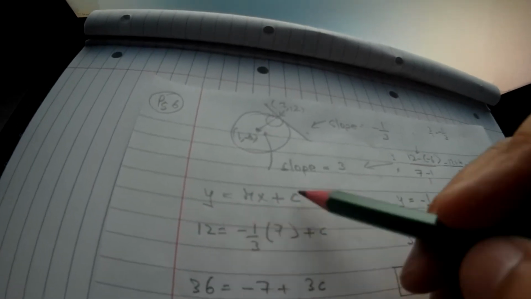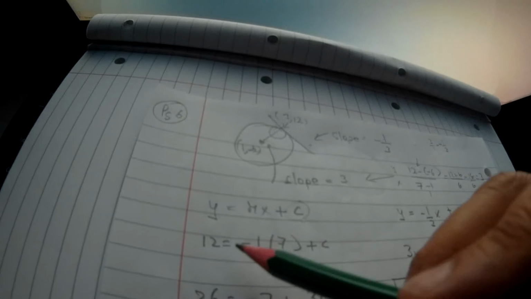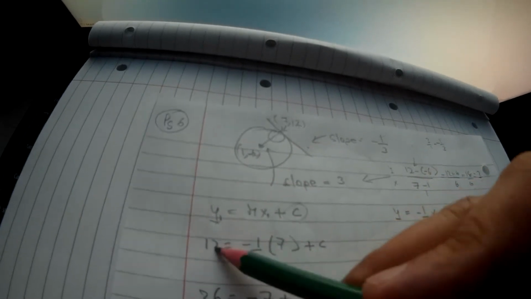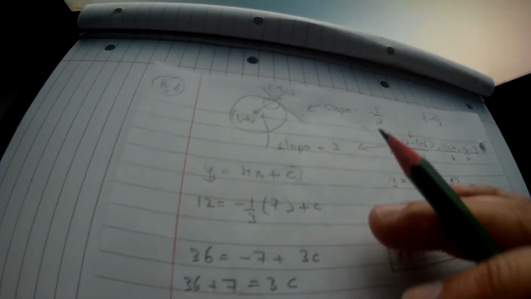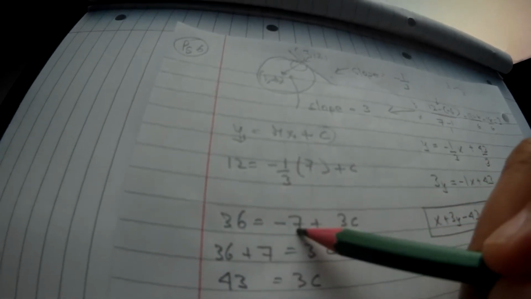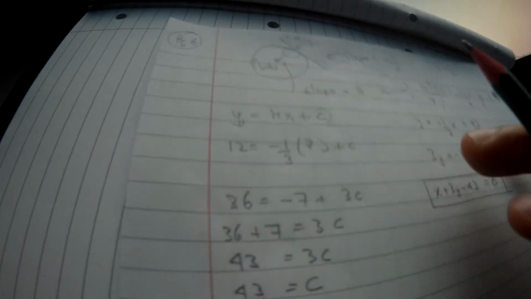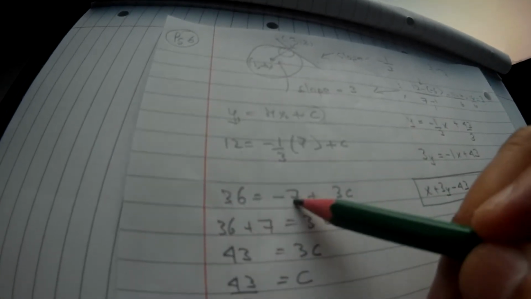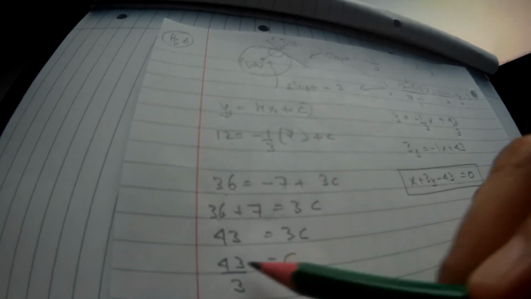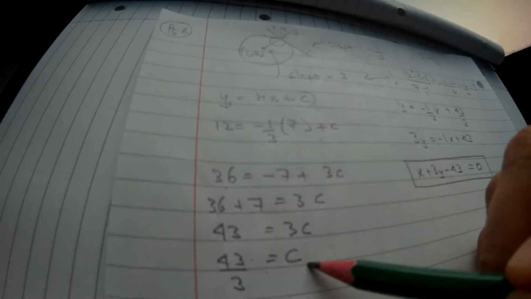And we have a point on the line, so we go y is equal to mx plus c. Fill in all that; we need to get the value of c. So y is 12, m is minus a third, and x is 7, plus c. Multiply across by 3, you get 36 equals minus 7 plus 3c. This minus 7 comes across, so you get 36 plus 7 is equal to 3c. 43 is equal to 3c, and therefore 43 divided by 3 is equal to c.